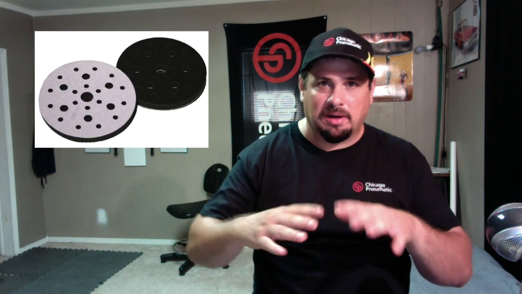Feather edging is done using a DA sander, a dual action sander, and 220 is generally the most common sandpaper grit that is used. Now, when DA sanding in the last video, we mentioned using the interface pad for final sanding, but remember that was because it follows the contour of the body lines and things. Well, we don't want that. We don't want it to follow the paint edge, the hard edge. We want it to level across that.